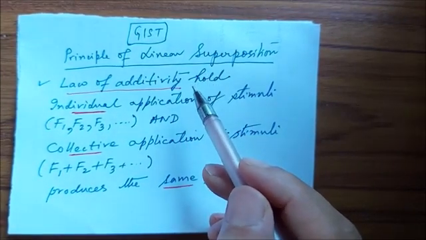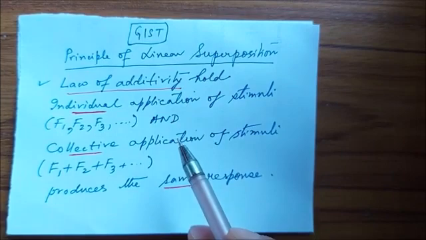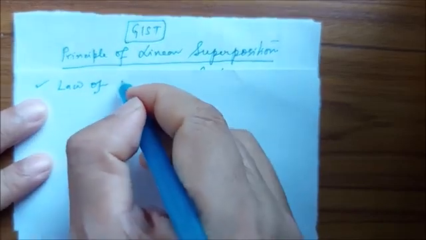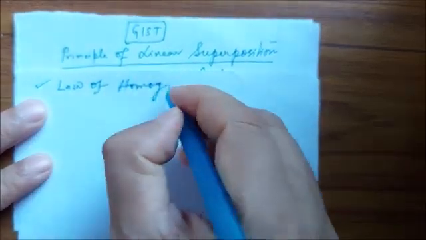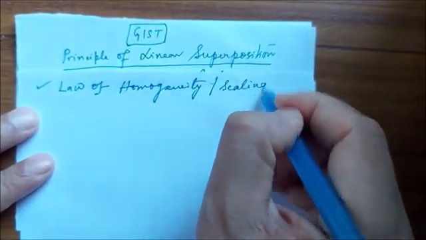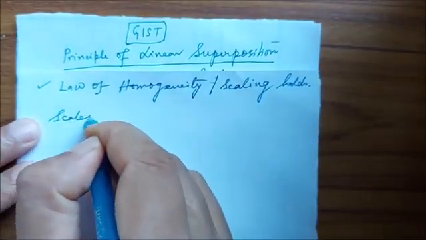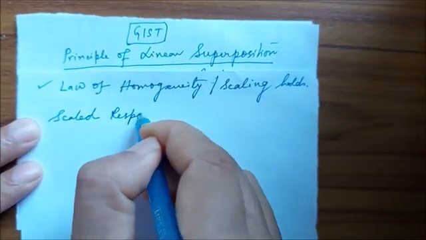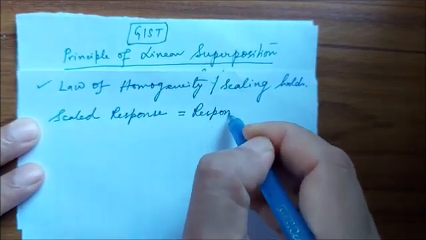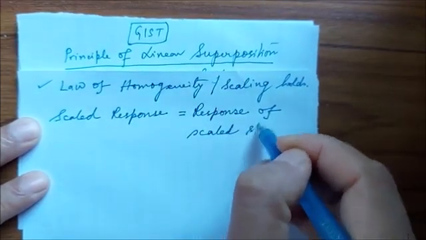The principle of linear superposition also implies satisfaction of the law of homogeneity or the law of scaling. So the law of homogeneity or law of scaling holds, which actually means that the scaled response is equal to, as we discussed, the response of scaled stimuli.